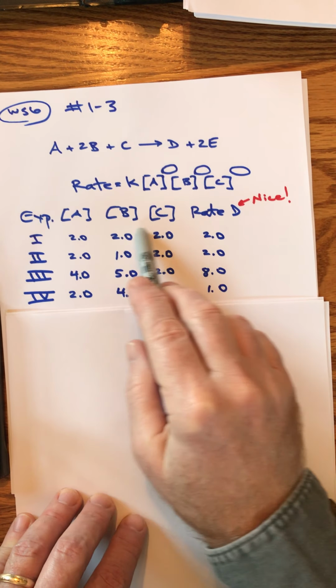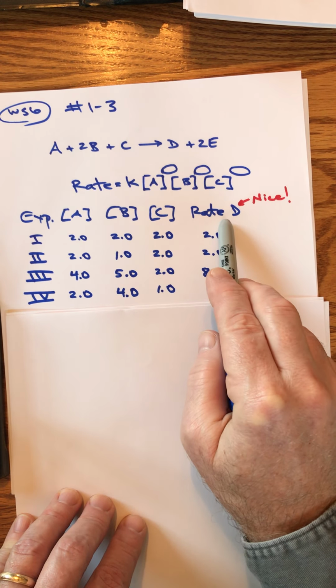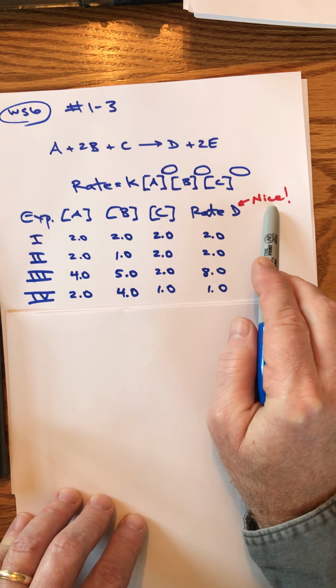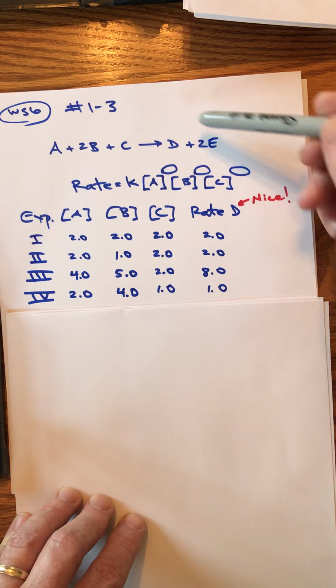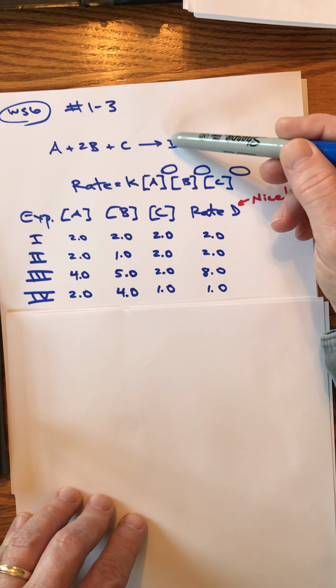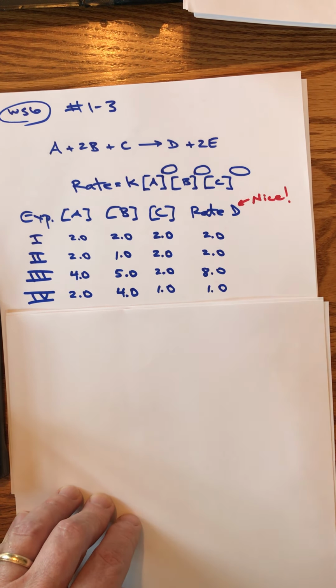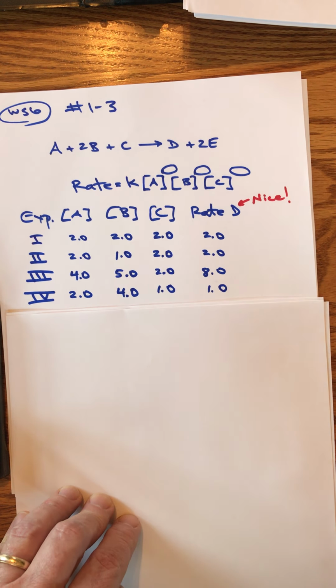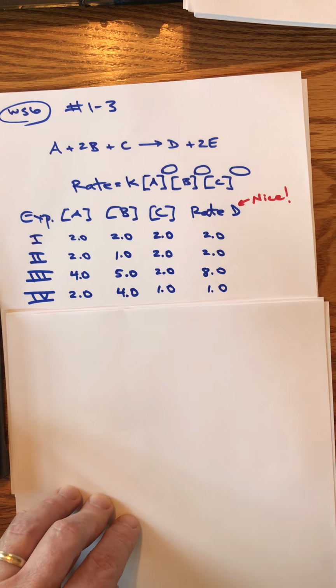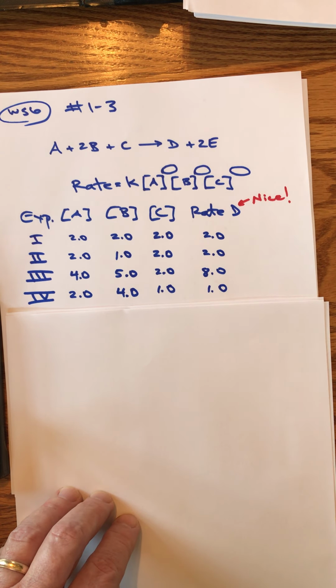Hey, in my data, they told me they measured the rate of the formation of D. That's nice. In worksheet 5, they never told me what they were measuring. Here they're saying, hey, I'm measuring how quickly D is appearing. Okay, if it was A, B, or C, they'd say how fast is A or B or C disappearing. Since it's a product, they say how fast is D appearing. Okay.